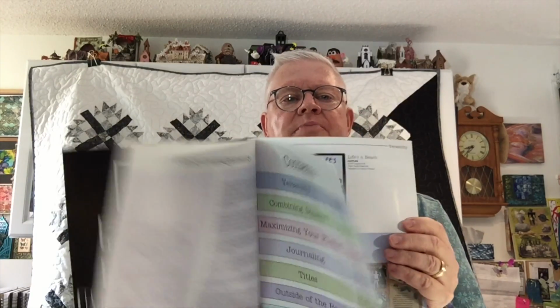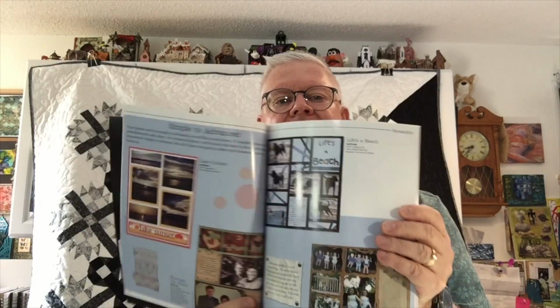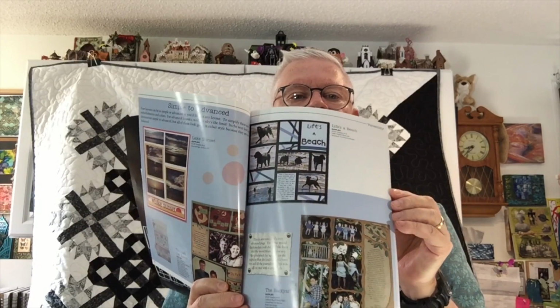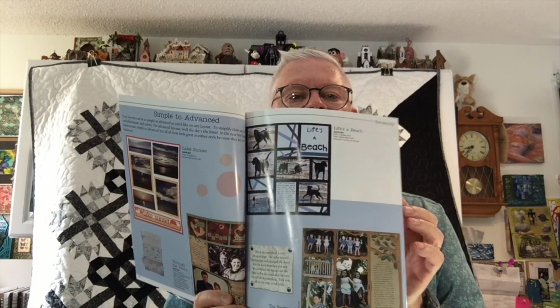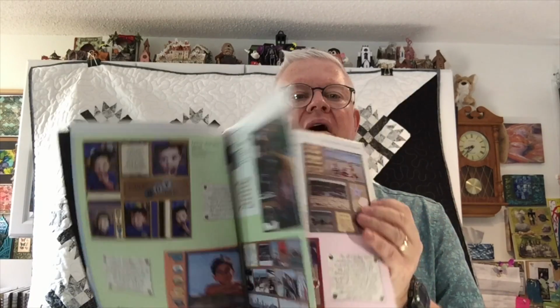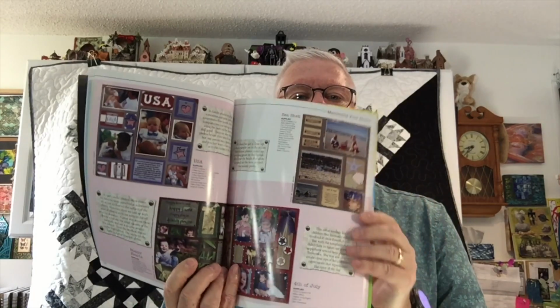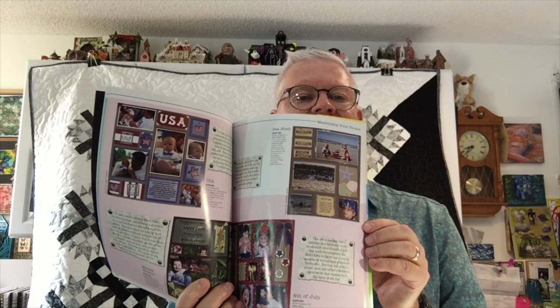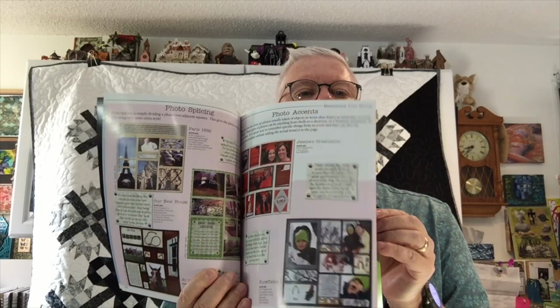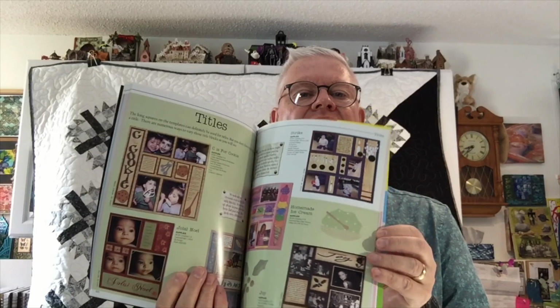Now, this may seem pretty obvious to a lot of people how to do this, especially experienced scrapbookers. But when you're first starting out in scrapbooking, you may be a little lost as to how to place your pictures and your photos. The thing about color blocking is it's a very clean, very modern look, very contemporary. So this book gives you lots of ideas for layouts.